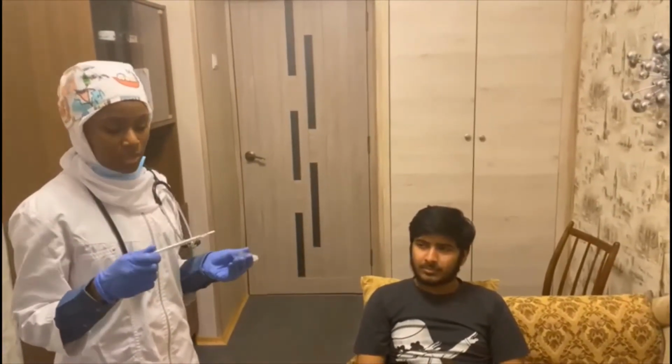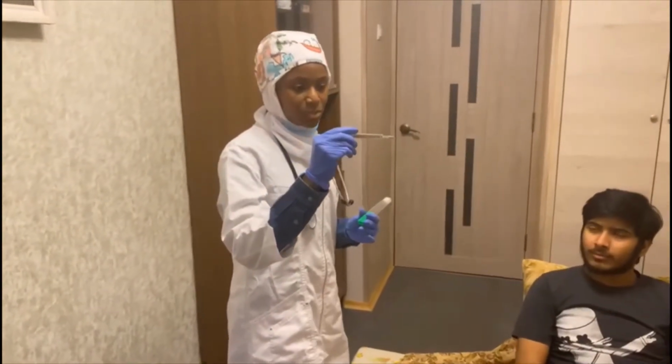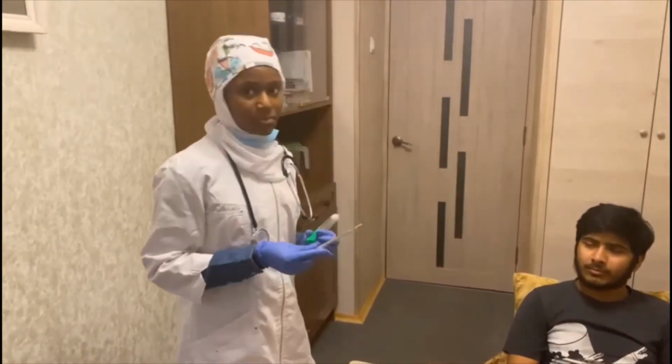Now we will take the body temperature using mercury thermometer. So the patient will put it under his armpit. The temperature is normal, 37 degrees Celsius.